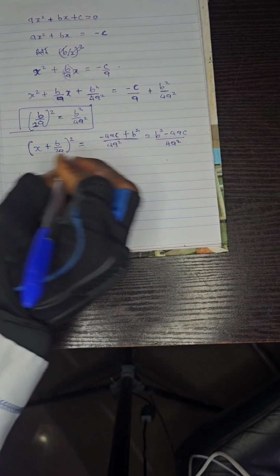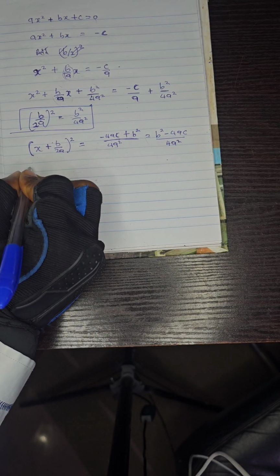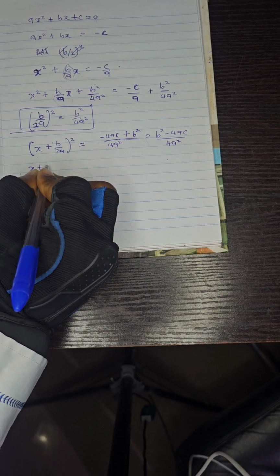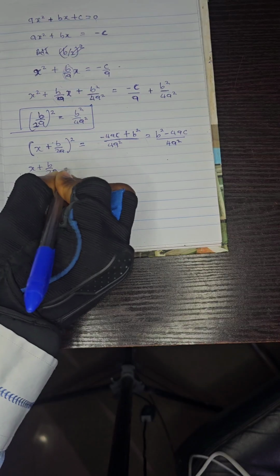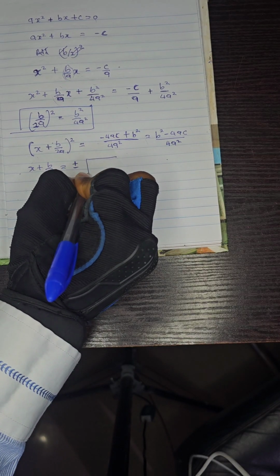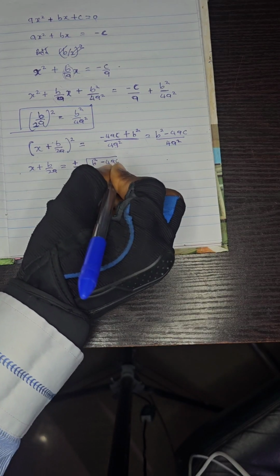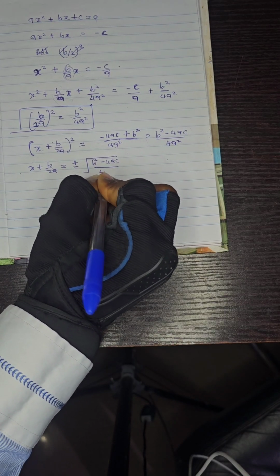So we'll find the square root of both sides, the square root of this and this. So I'll have something like x plus b over 2a equal to plus or minus square root of b squared minus 4ac all over 4a squared. Are we following?